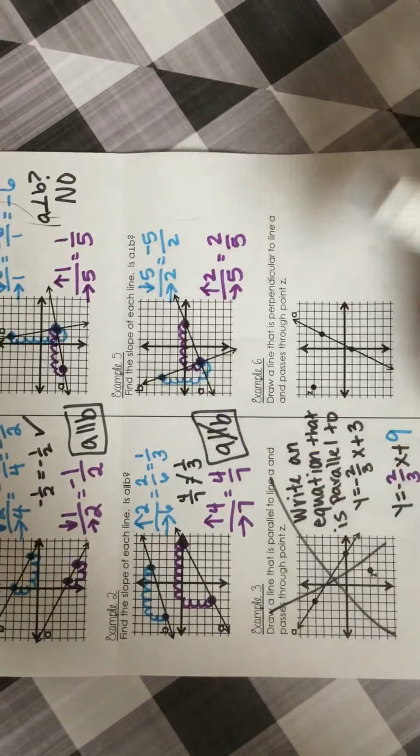So is A perpendicular to B? Yes, it is. So these two lines are perpendicular.